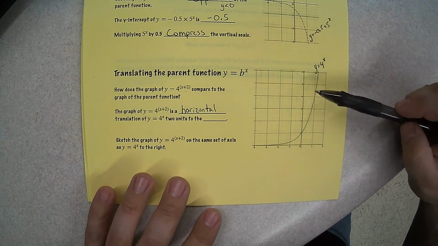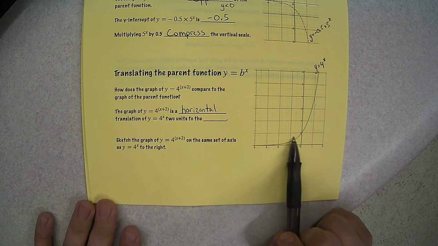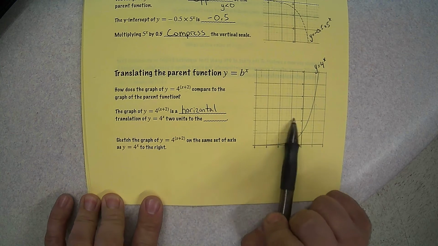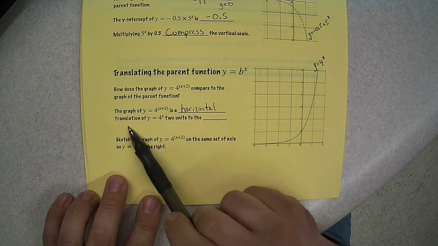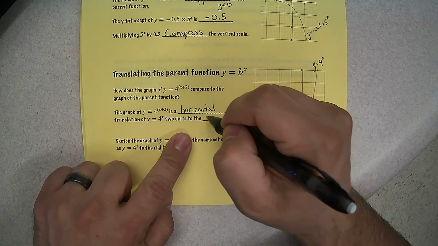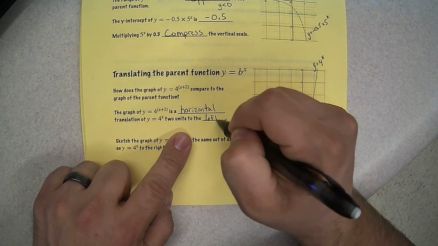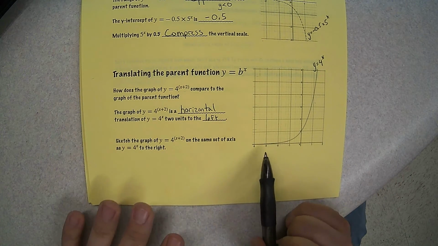translation. Remember, back with our absolute values, when we did things to the x, it shifted horizontally. So this is going to be a horizontal shift, and we always do the opposite. So it's adding 2, so we're actually going to move to the left 2. If I was subtracting 2, I would move to the right. We do the opposite of what we see.